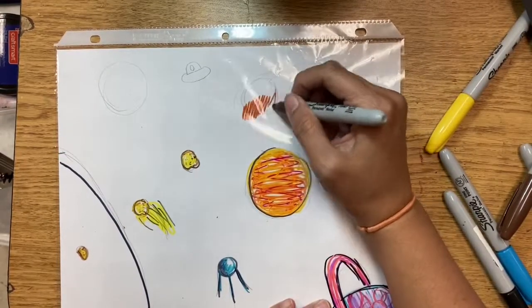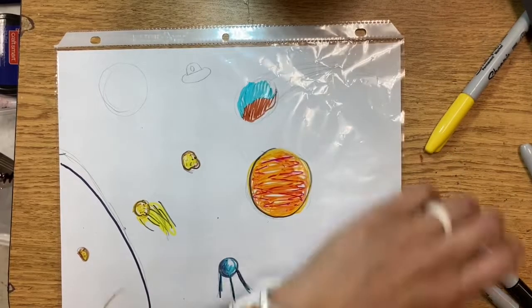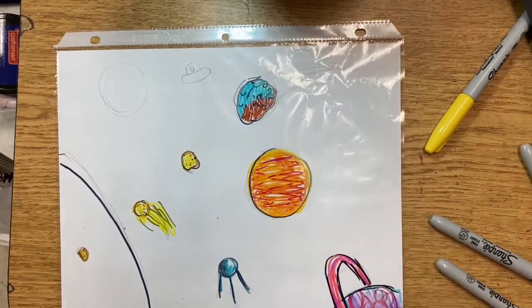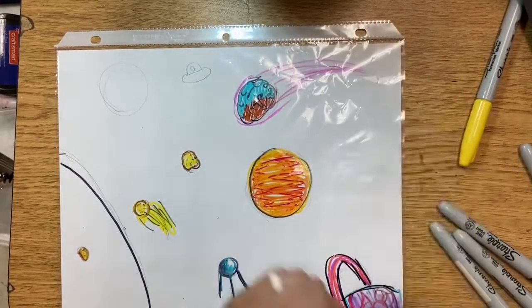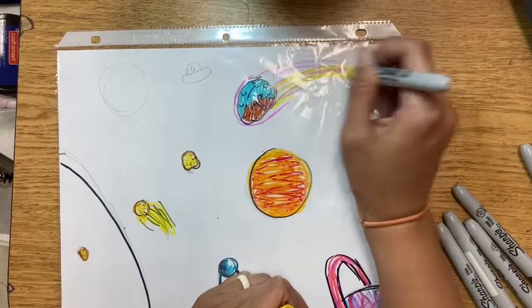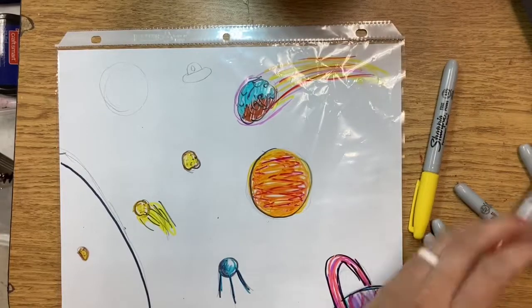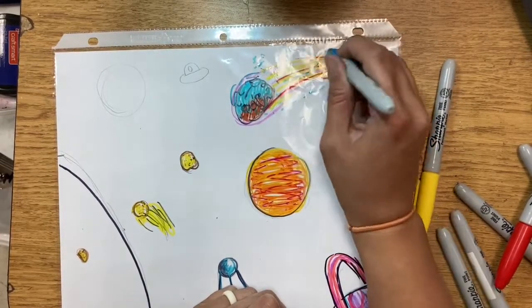All right, here's my comet. So ice and rock, and I'm gonna have ice coming off of it. And when I was looking at a comet, the tail of it had all these crazy colors. So I'm just gonna do some warm colors. I'm also gonna do blue because, you know, there's ice in it. So I wanna make it distinctive, so fire colors, but also maybe ice coming off it. There we go.